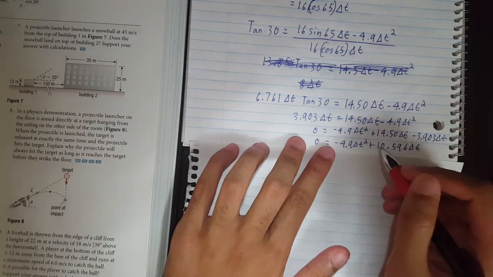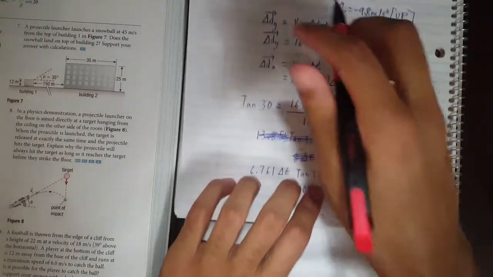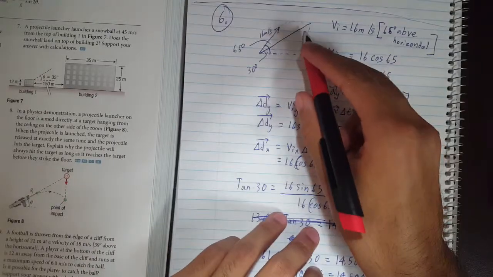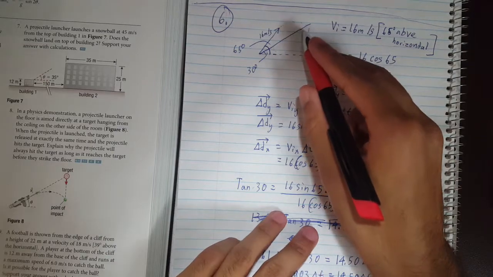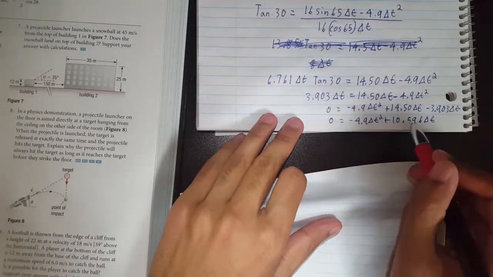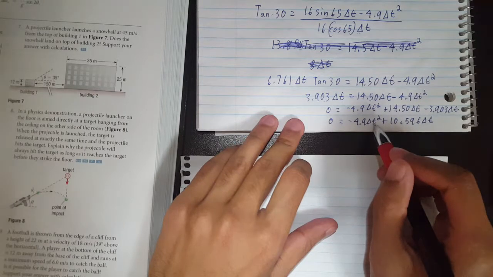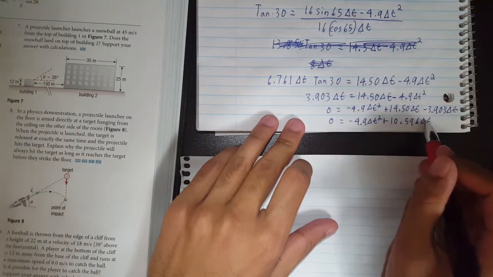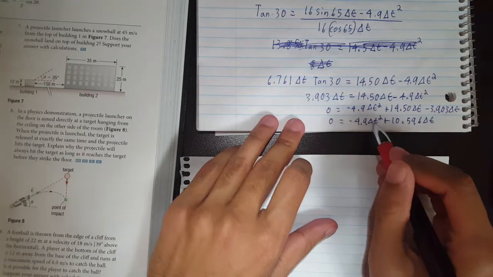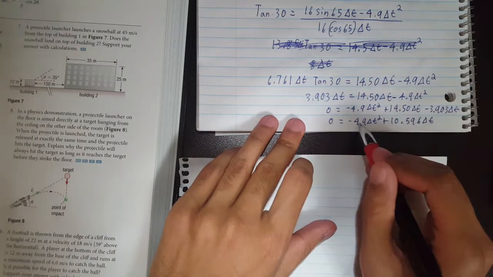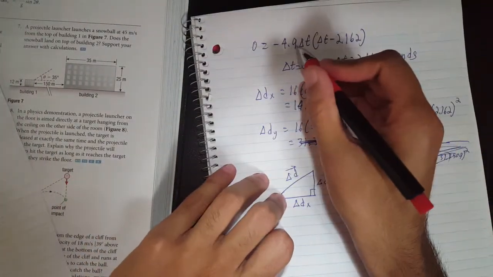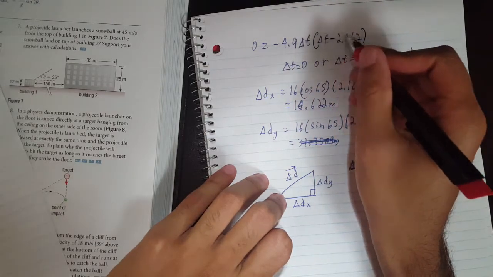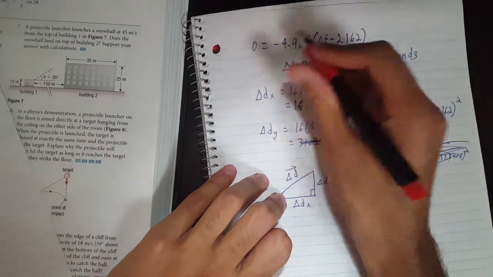So now what do I do from here? Well, since I wanted to find the time it takes to land on a certain position or a certain distance on here, and I'm left with this equation, I could just factor out time, because they both have time as a common variable, right? Since here they have time and here they also have time. So I could factor out time, and I can also factor out negative 4.9. So that's what I've gone ahead and did in the next step. So negative 4.9 time times time minus 2.162.